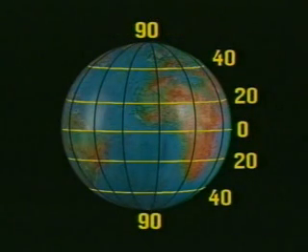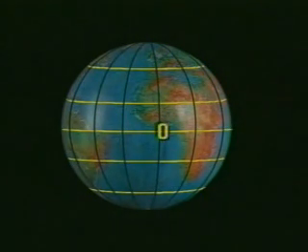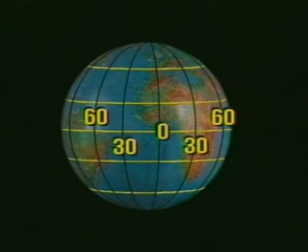Using the equator as a starting point, we can plot lines of latitude north and south from 0 degrees at the equator to 90 degrees at the poles. By international agreement, the starting point, or 0 degrees longitude, runs through Greenwich, England. The 0 degree line is called the prime meridian. All other lines of longitude are plotted in degrees east and west through 180 degrees.